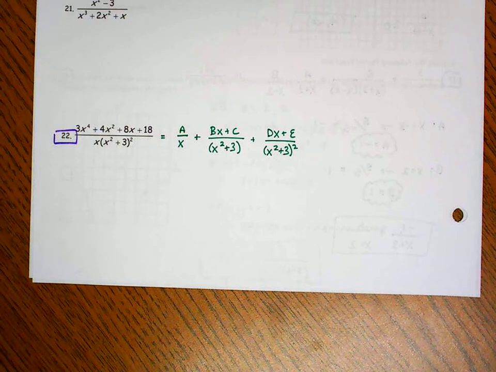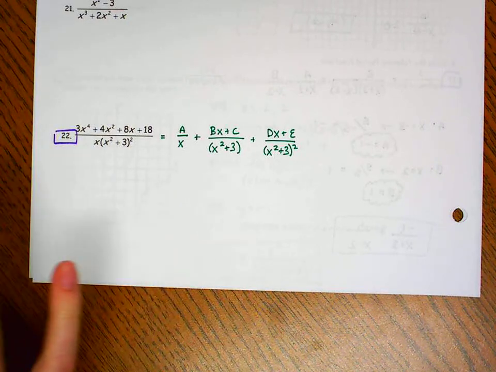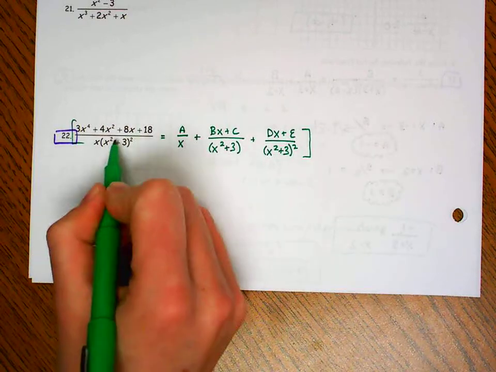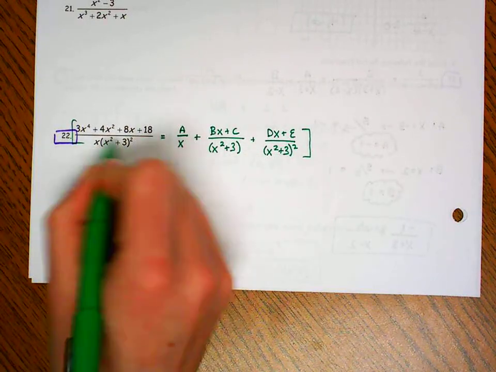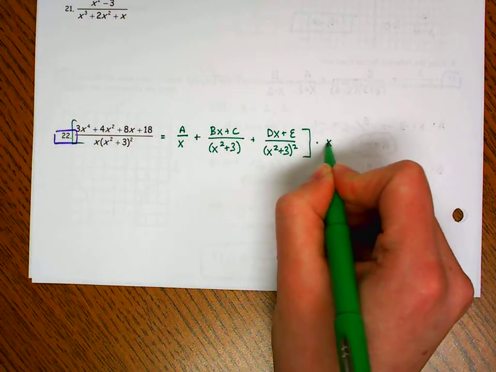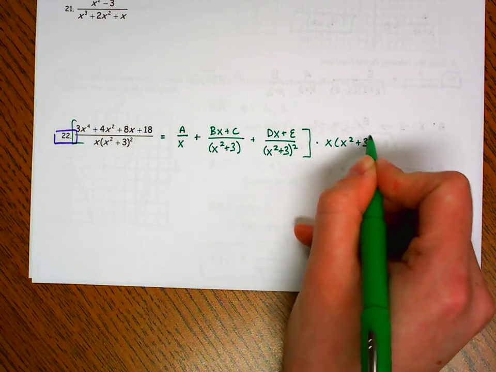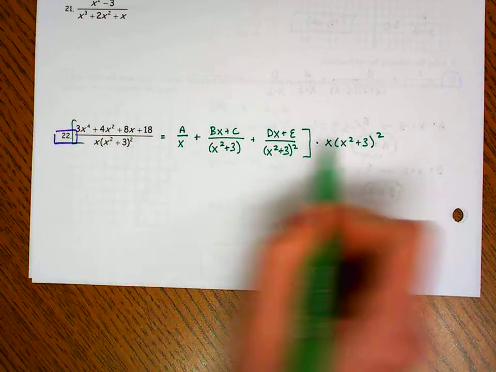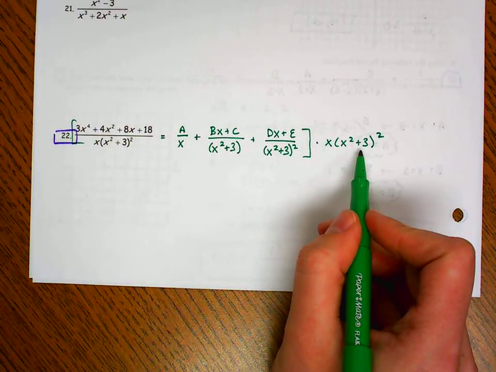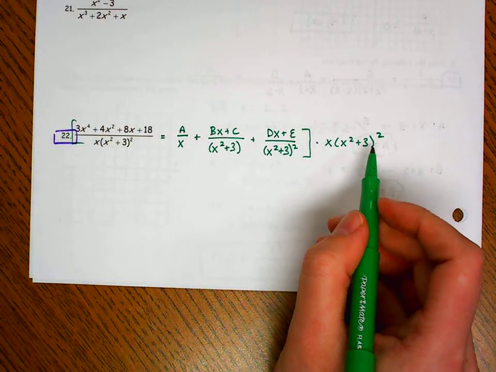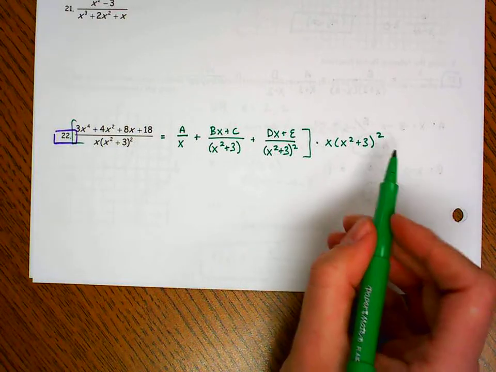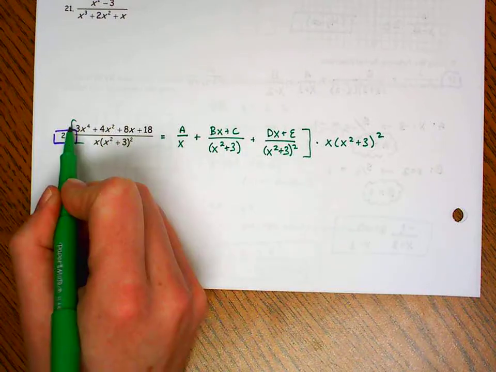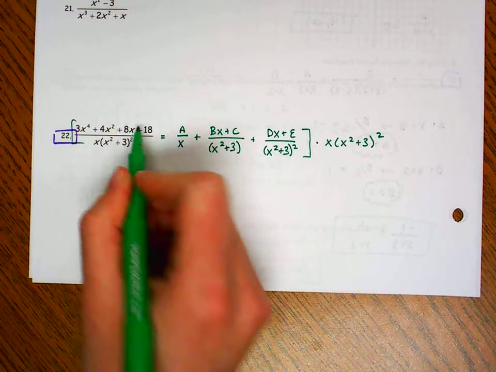Okay. Well, if I want to solve, and this method works for everything, we're going to multiply everything by the denominator we would get if we add these together. This is my common denominator. So I'm going to multiply by x squared plus 3 all squared. Well, when I do that, this dividing and this multiplying are going to undo each other. They're multiplicative inverses. I know we talked about that in class. So when I multiply this by all of this, I'm just left with my numerator.